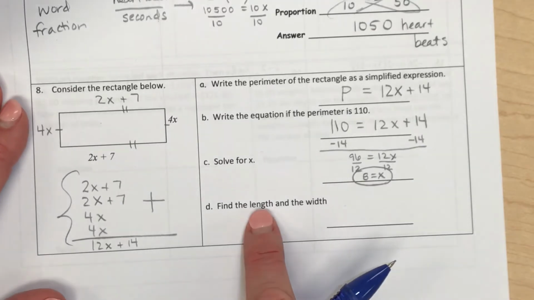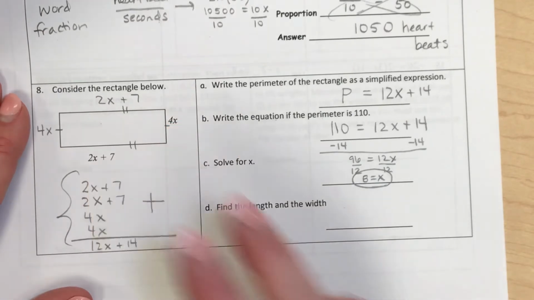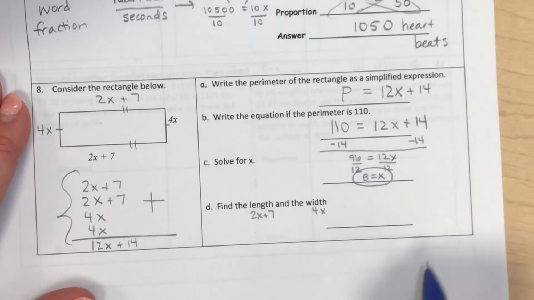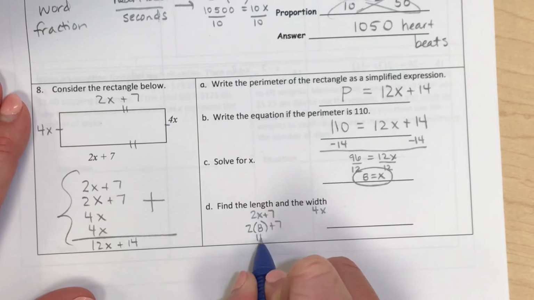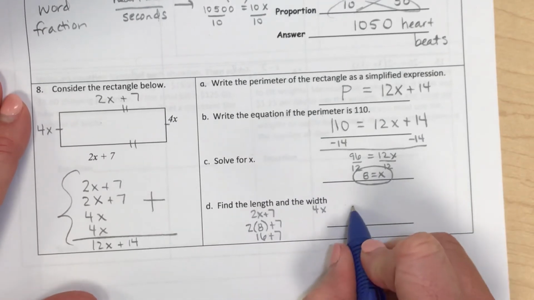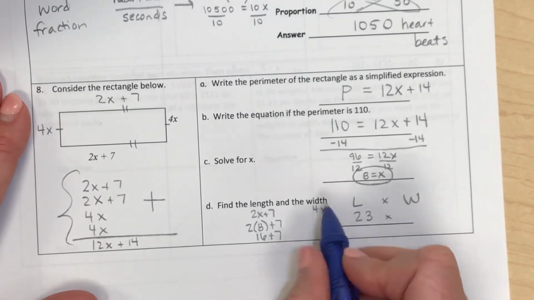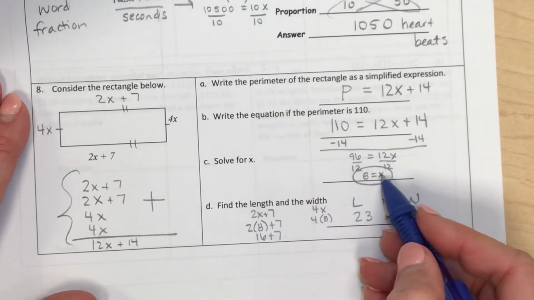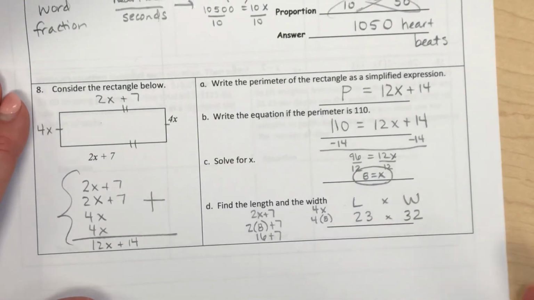Now if they want the length and the width, just determine which one you want to call which, excuse me. So I'm going to do my length is my 2x plus 7, and the width I'll call 4x. So if I plug in an 8 here, 2 times 8, and then plus 7, that'll be 16 plus 7. So the length is going to be 23, and our width is going to be 4 times our variable 8, because we are going to put in for x the number 8 that we just solved, and that will be 32. Now you might have your dimensions the opposite, 32 by 23, but that's the same size rectangle.